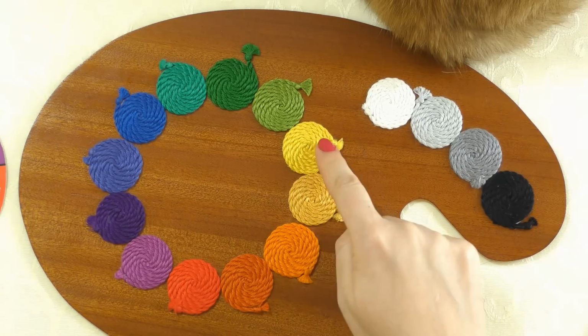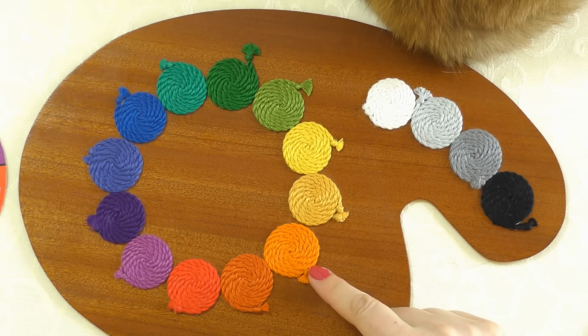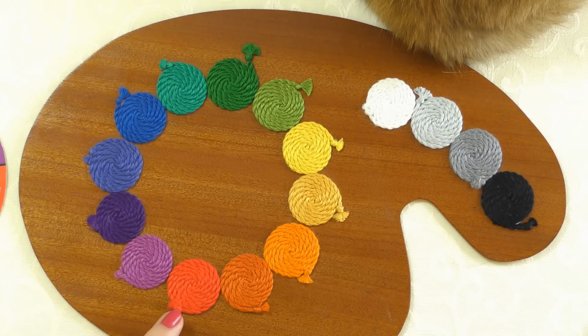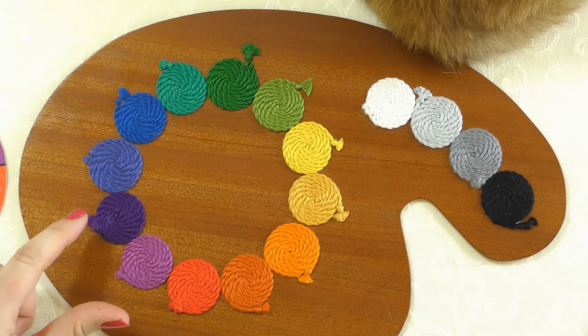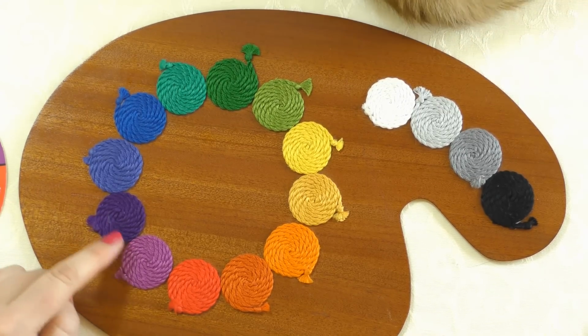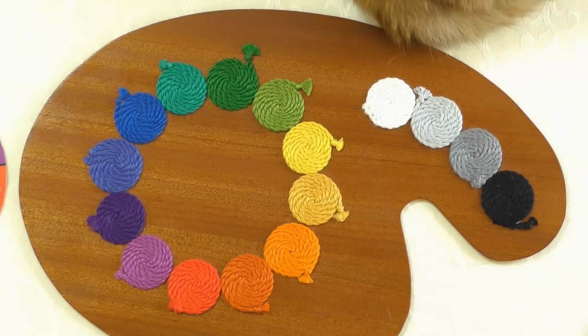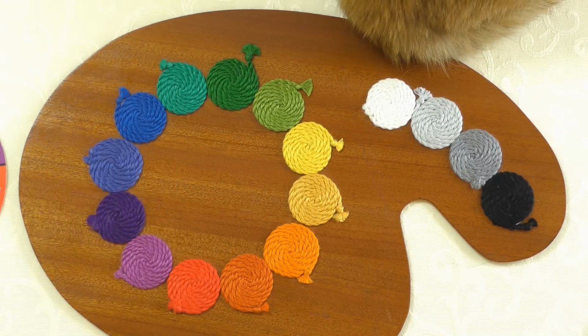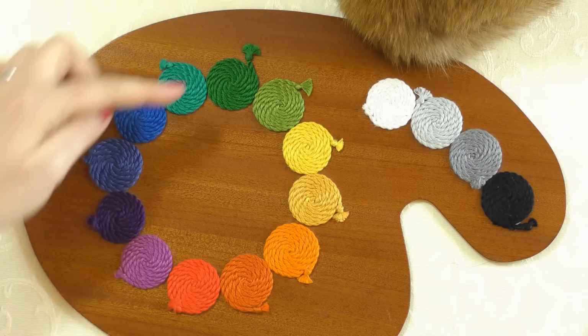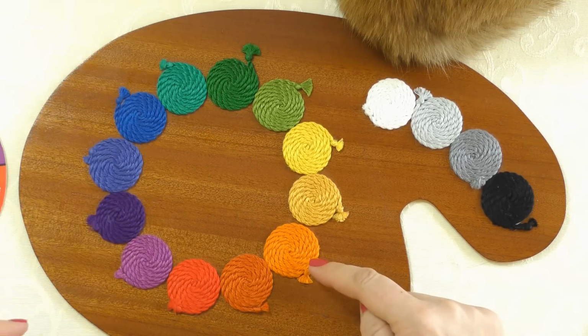Now if we mix two primary colours together, we get a secondary colour. So if we mix yellow and red, we get orange. So orange is a secondary colour. If we mix red and blue, we get violet. These colours are not quite right in my embroidery thread, but this is a violet rather than a purple, a mix between these two. And then if we mix a blue and a yellow, we get a green. So the secondary colours are green, orange and violet.